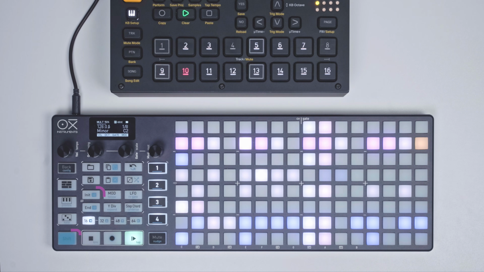Double or half the time division of a sequence using Shift plus init or Shift plus end. Shift and transpose the pattern of a track using Shift plus the arrows.